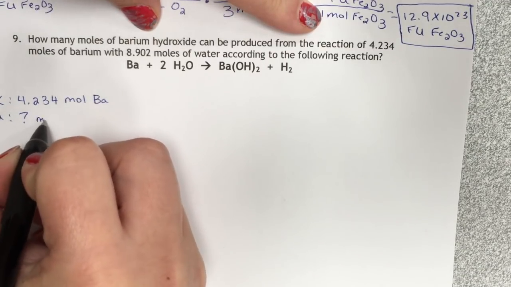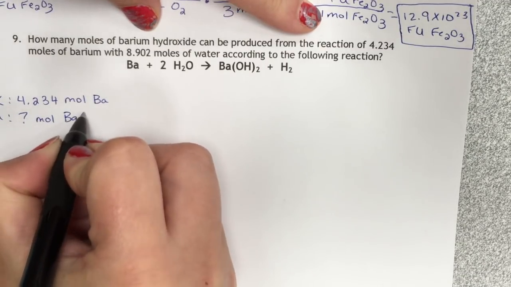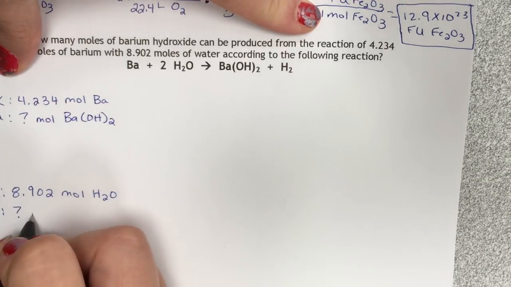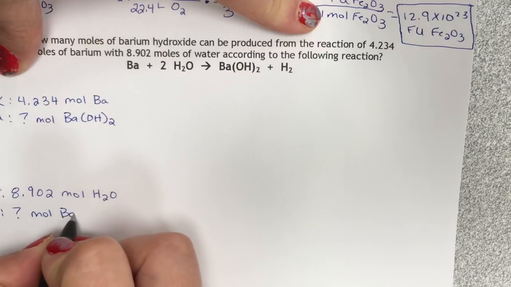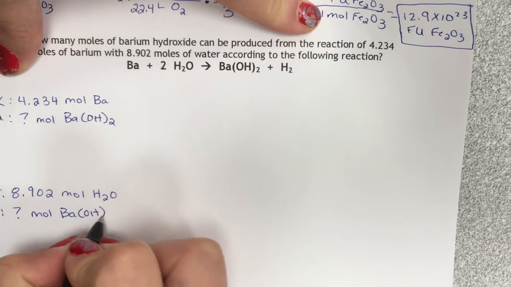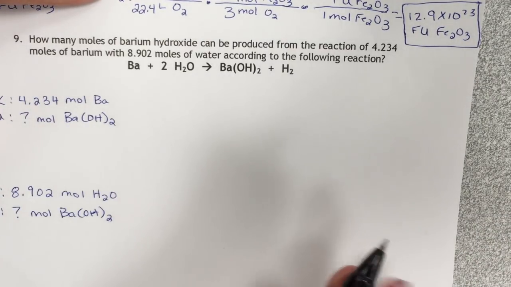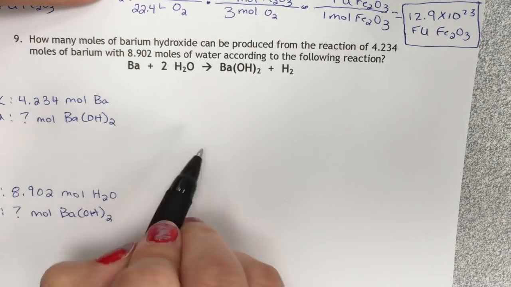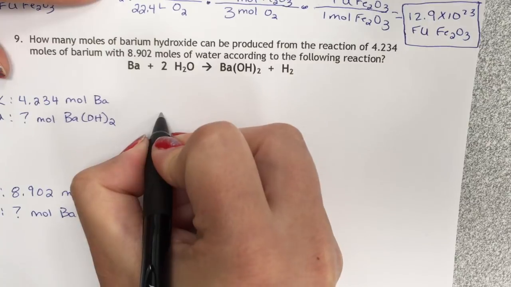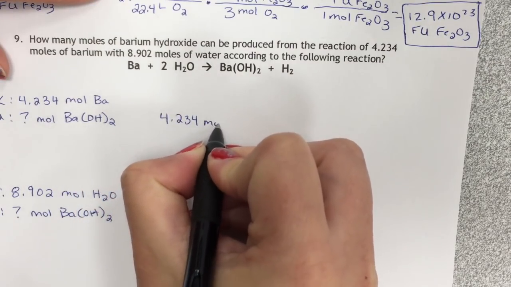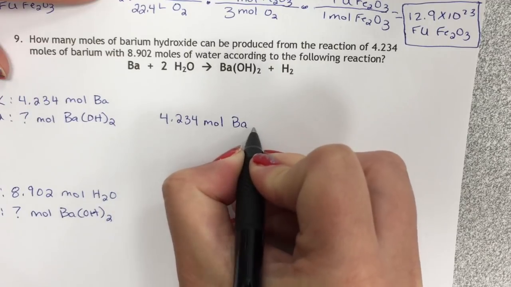So how many moles of barium hydroxide can be produced? Okay, so we're going to do our 2 equations. They're going to be quick because we don't have to convert from grams to moles or anything. We already have moles. So we start out with what we know, even though it's still moles. We still start out with what we know, moles of barium.